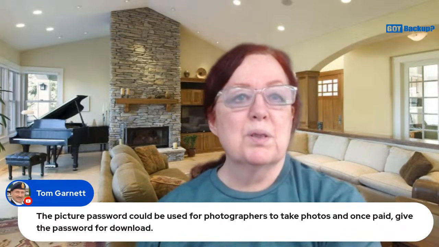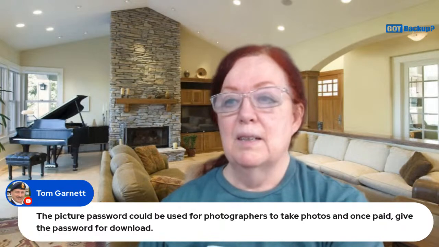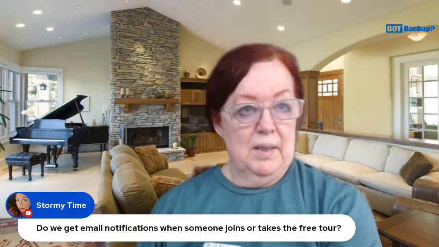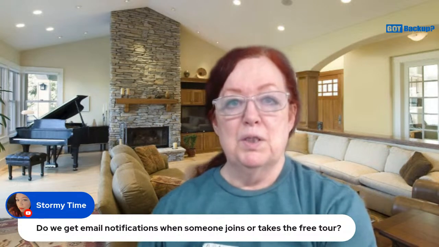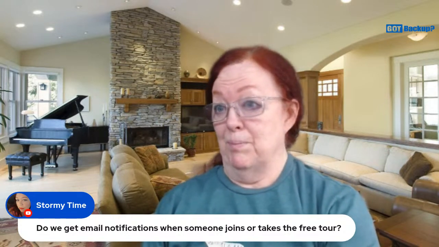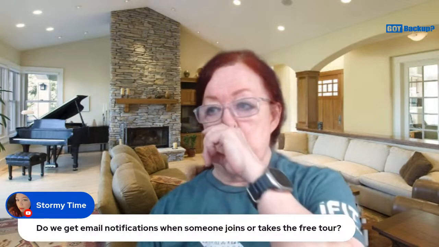The picture password could be used for photographers to take photos. Yes, absolutely. Beautiful. So look at the possibilities that would give you. Yes, Stormy, you would get email notifications when someone joins or takes the free tour. Our company is really good about giving those notifications.